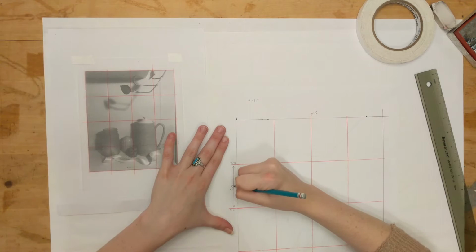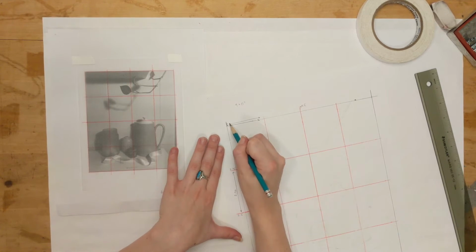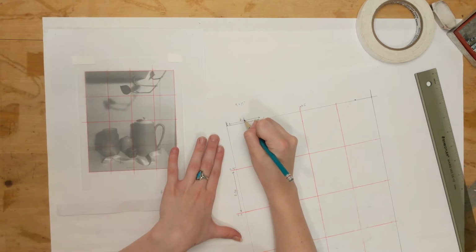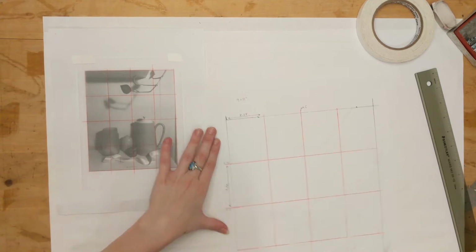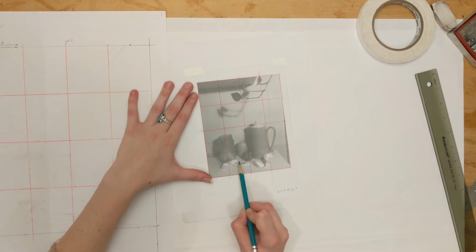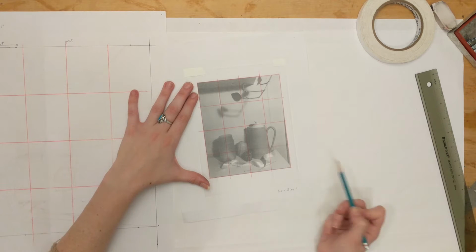Make sure you draw your grid lines in very lightly so that you can easily erase them when you no longer need them. Don't use red or any other color like I am. I'm just hoping the video will pick it up a little bit easier for you to see.